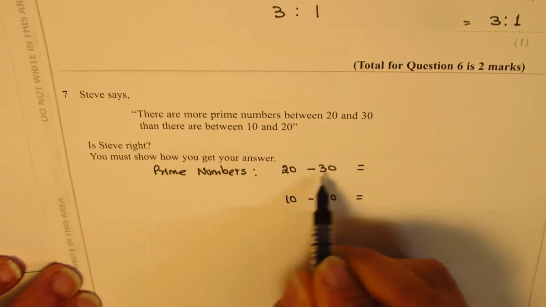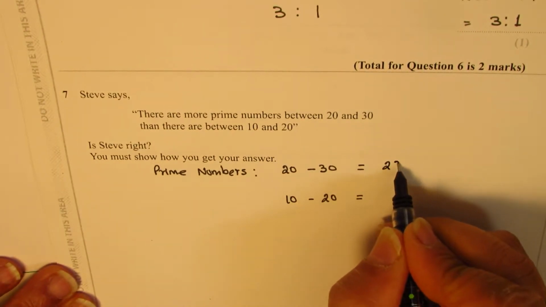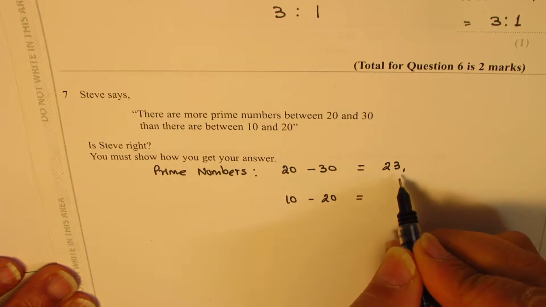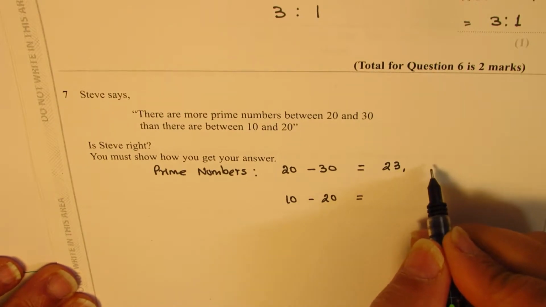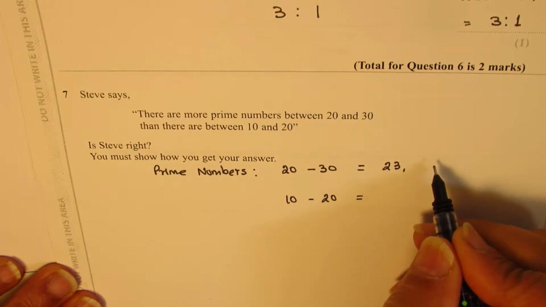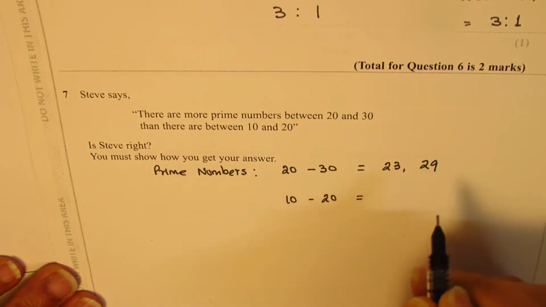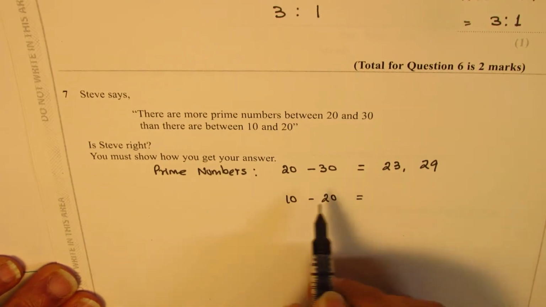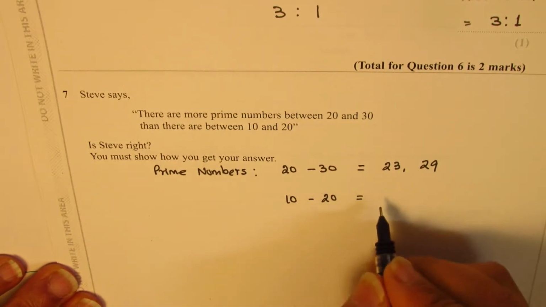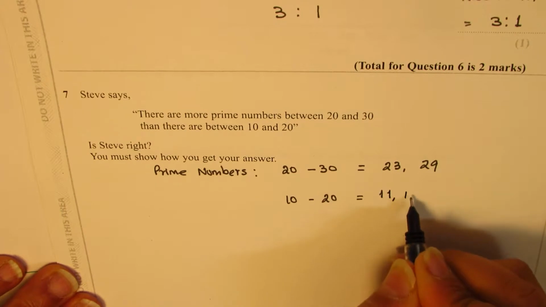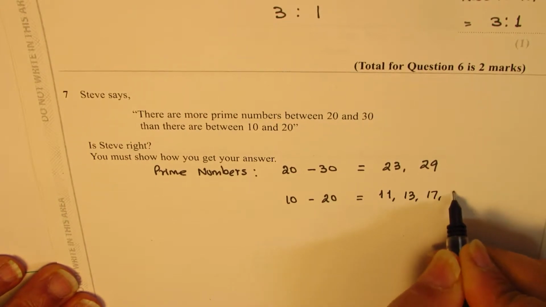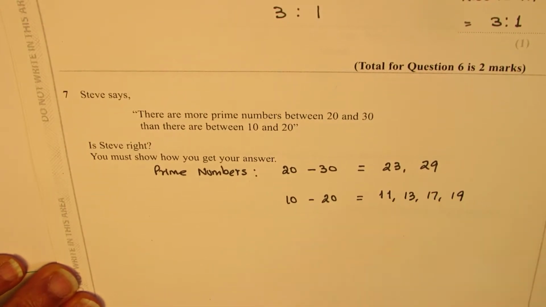Clear? So between 20 and 30, we have 23 is a prime number. And then what? 24, 25, 26, 27. So 27 is 9 times 3, 28 is 7 times 4, and 29. So there are only two prime numbers between 20 to 30. However, between 10 to 20, we have prime numbers 11, 13, 17, and 19. So we have 4, right?